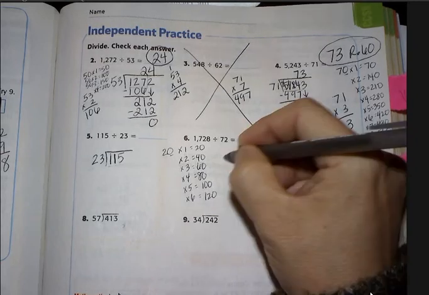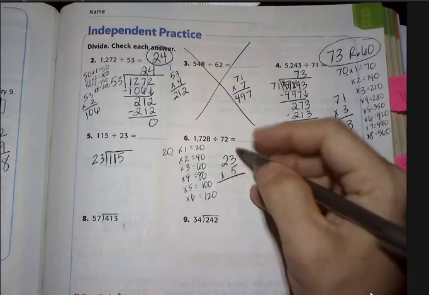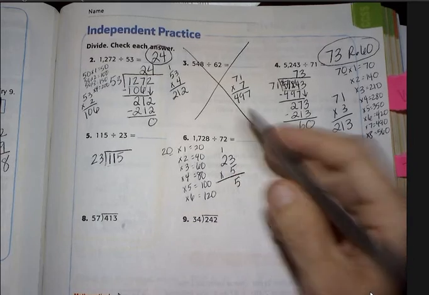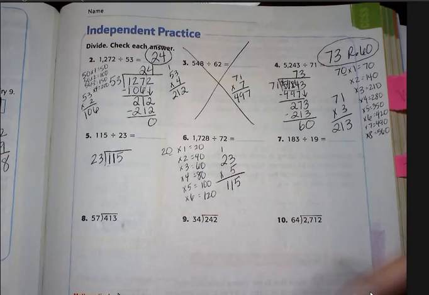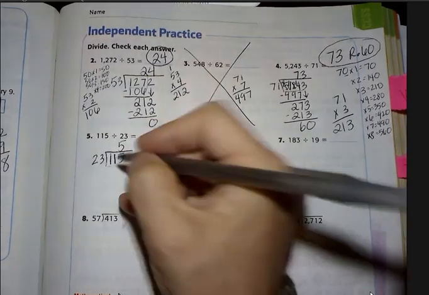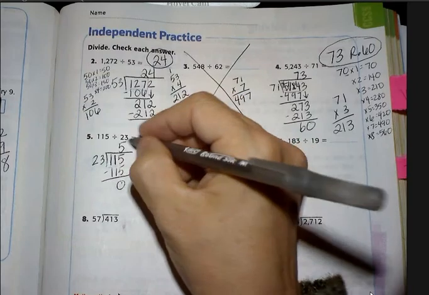So I'm going to do 23 times 5. 5 times 3 is 15, carry my 1. 5 times 2 is 10, plus 1 is 11. 115, exactly. So we know that 5 is my answer. 5 times that is 115. We subtract. There's nothing left. My answer here is 5.